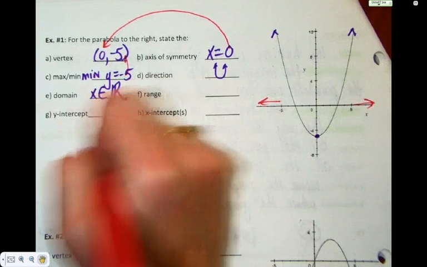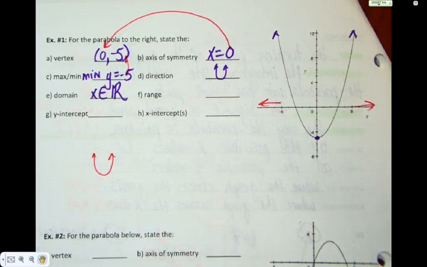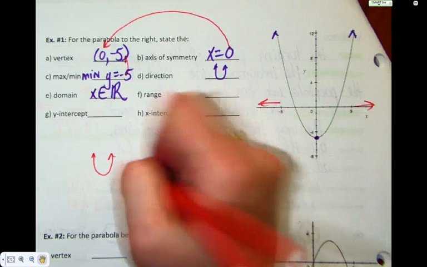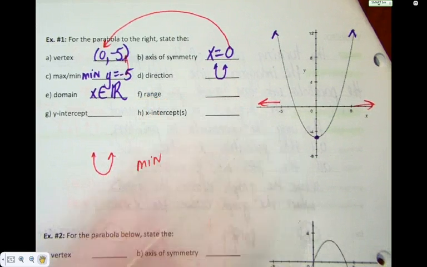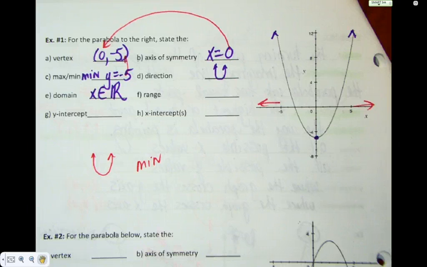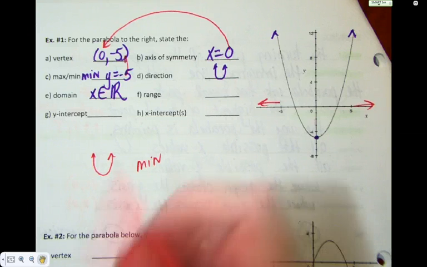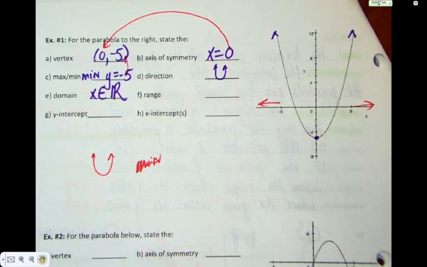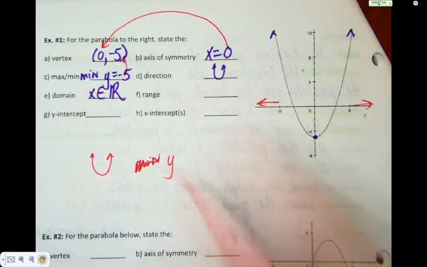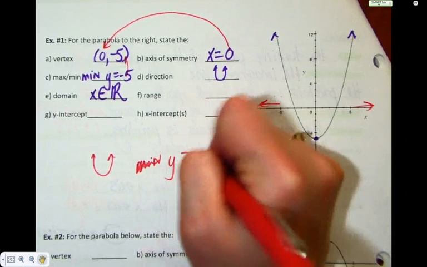If your parabola goes up, your range is always going to look like this. Sorry, I lied, because that doesn't match x ∈ ℝ. My fault. It's going to be y is greater than or equal to the min.